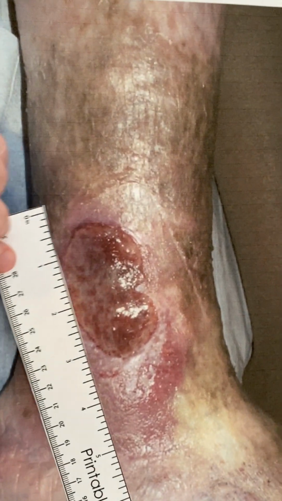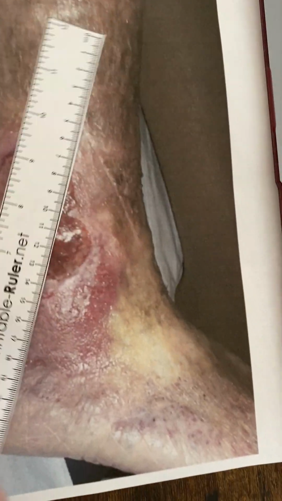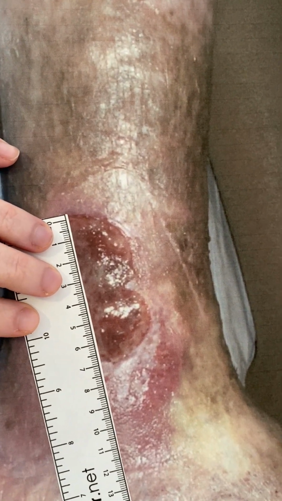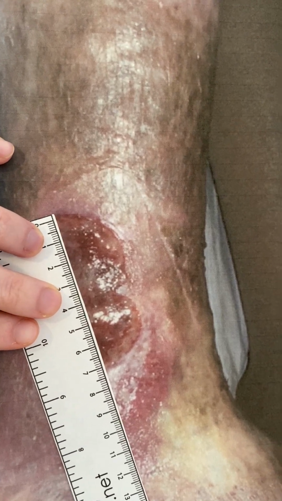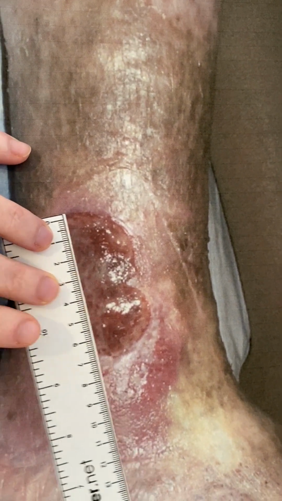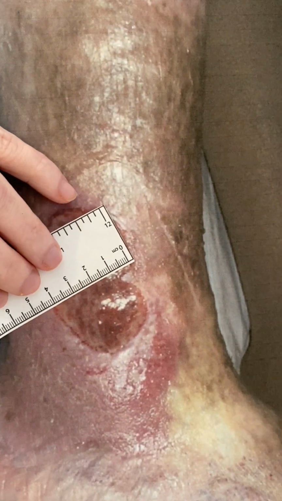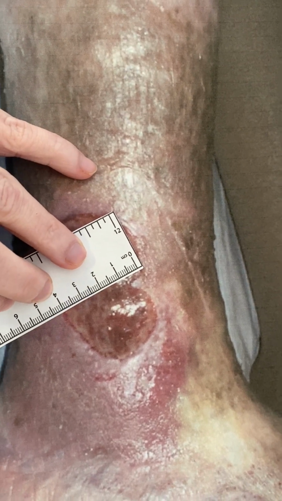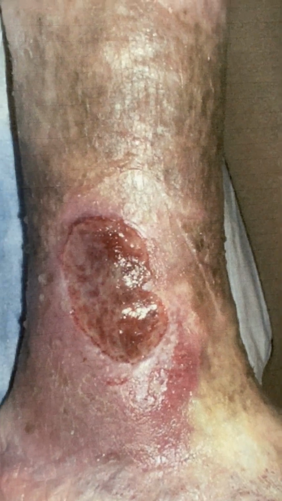I'm going to try to do this with one hand. I'll start here. I'm going to turn this around first and get it in the right measurements. In centimeters, I'm going to take the longest length of it, and I am at about 7 centimeters there. I'm going to go perpendicular to that and then measure it. And for that, I'm at about 4 centimeters there. So the total surface area is going to be about 28 centimeters.